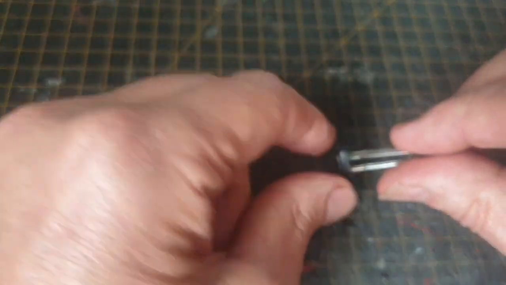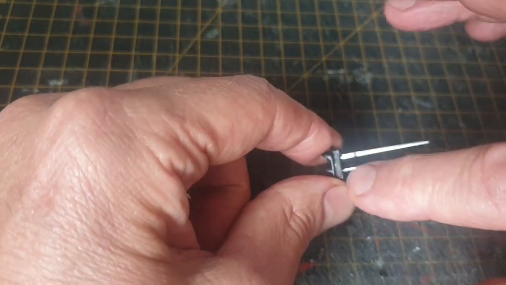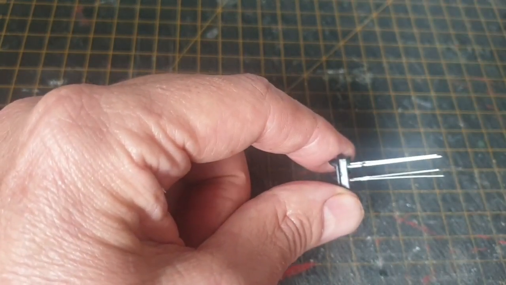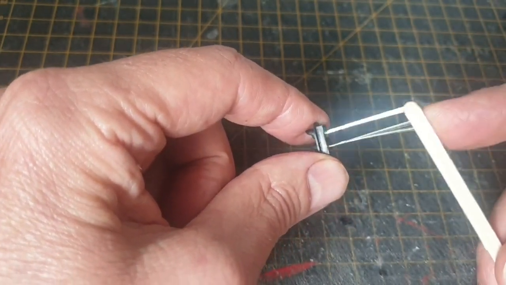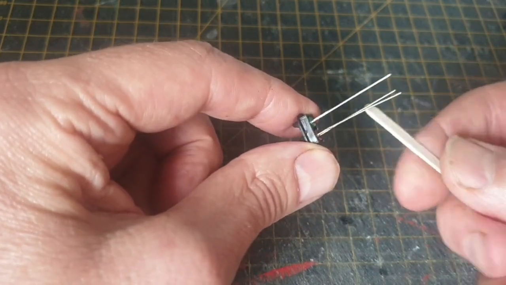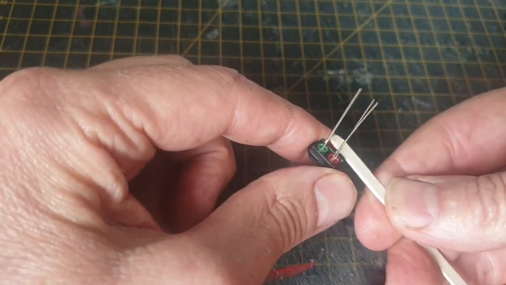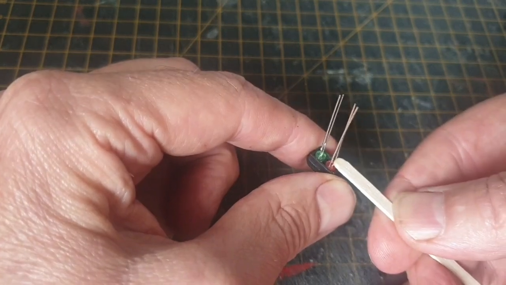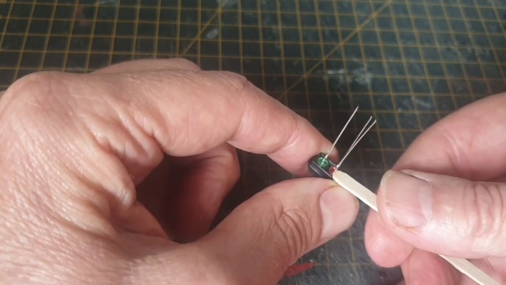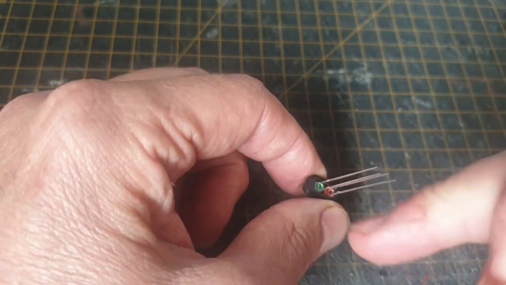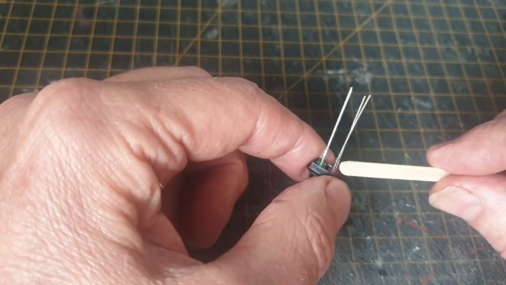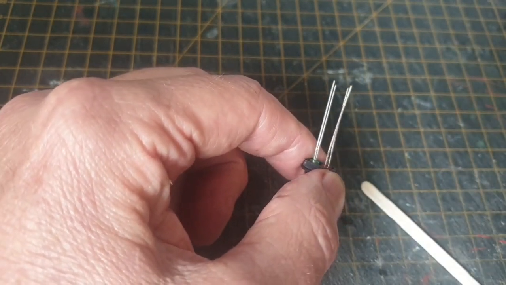Because I've got to solder the wires to this, with the plastic at the back of the diode, it's a bit fragile with the heat of the soldering iron. So I'm going to make a little wooden board that these diode prongs are going to fit through, and then I can bend them around it, and it will protect the diodes and the plastic from the soldering iron. I'll do that and show you what I've done.